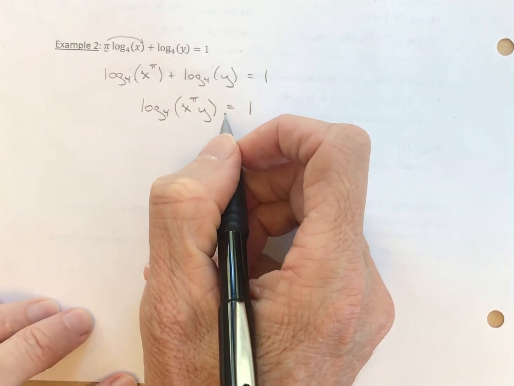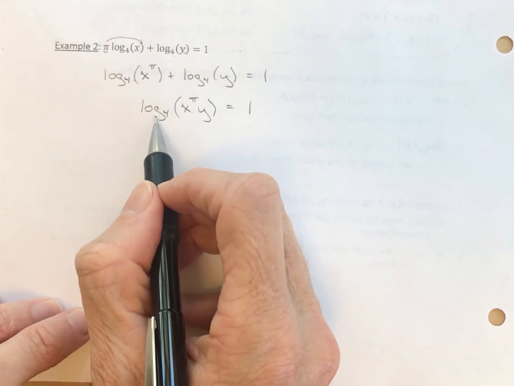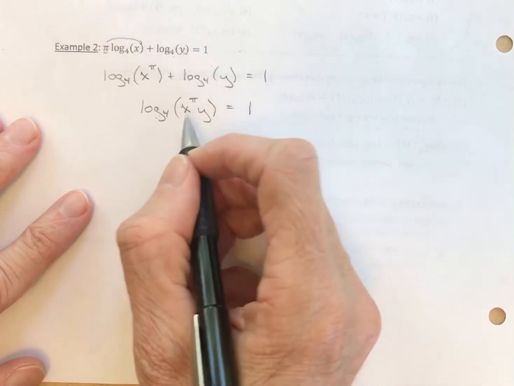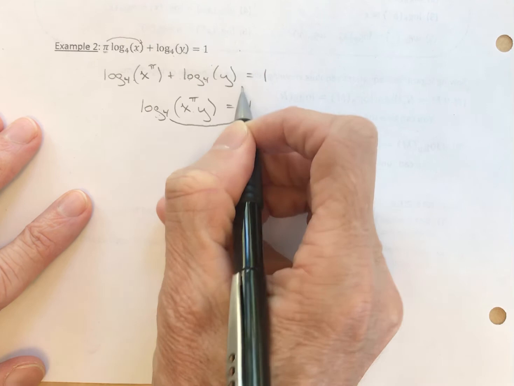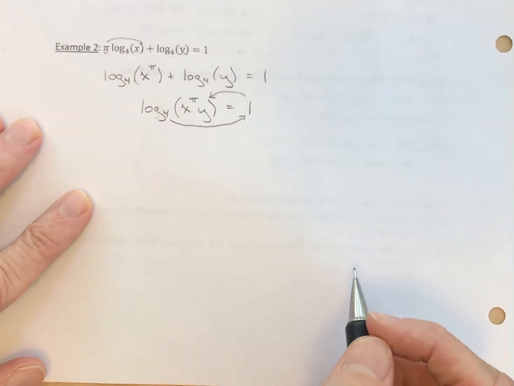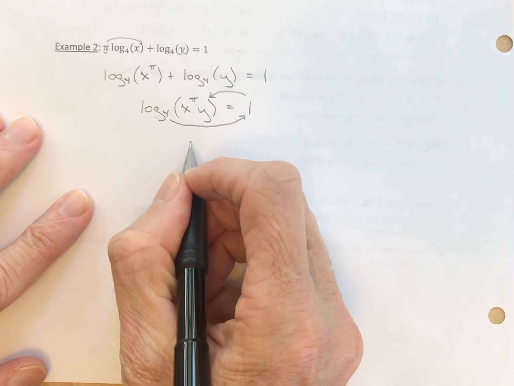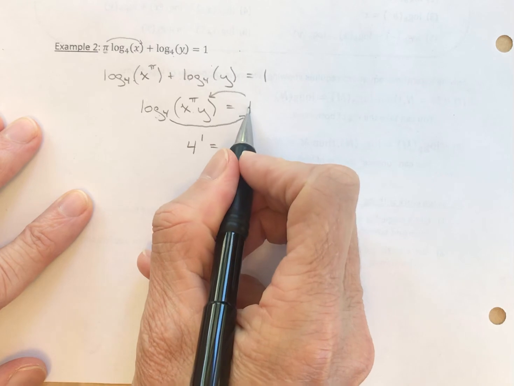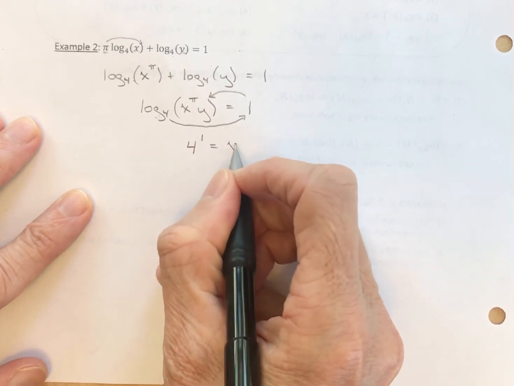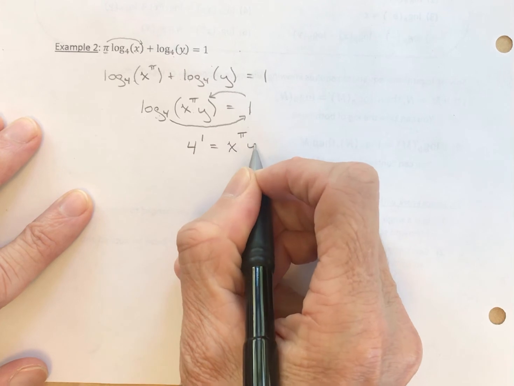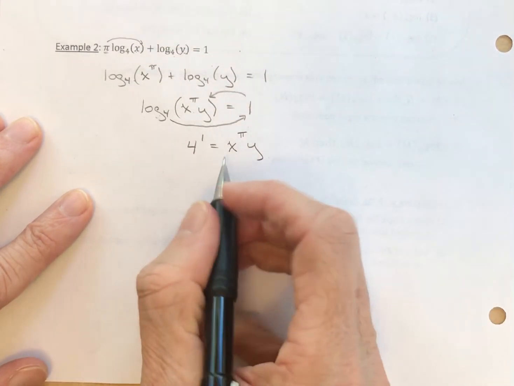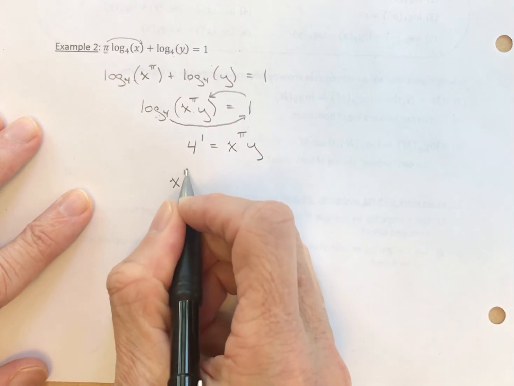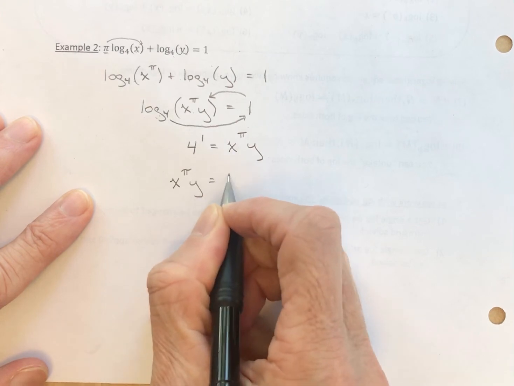So now I have a single log on one side of the equation and a non-log on the other side. So I can rewrite this, and I like to use my arrows, as an exponential function. 4 to the first power is equal to the argument. Base to exponent equals argument, which is x to the pi times y. That's pretty cool. 4 to the first power, of course, is 4. So this is x to the pi times y equals 4.